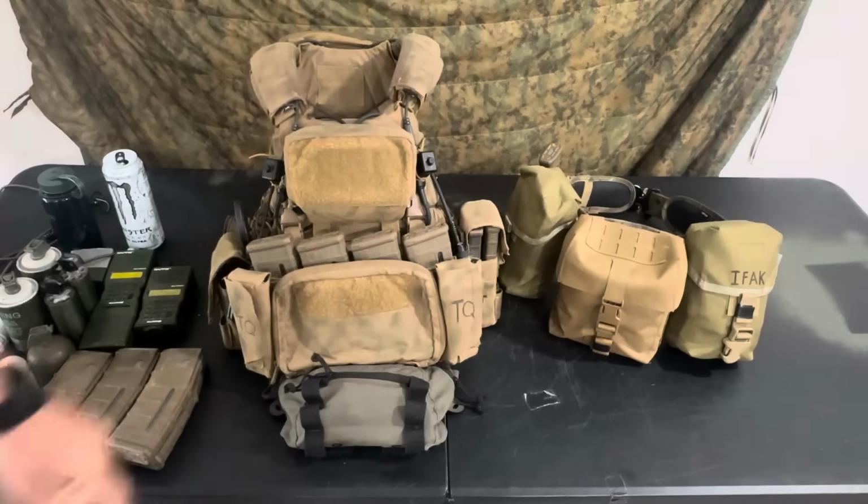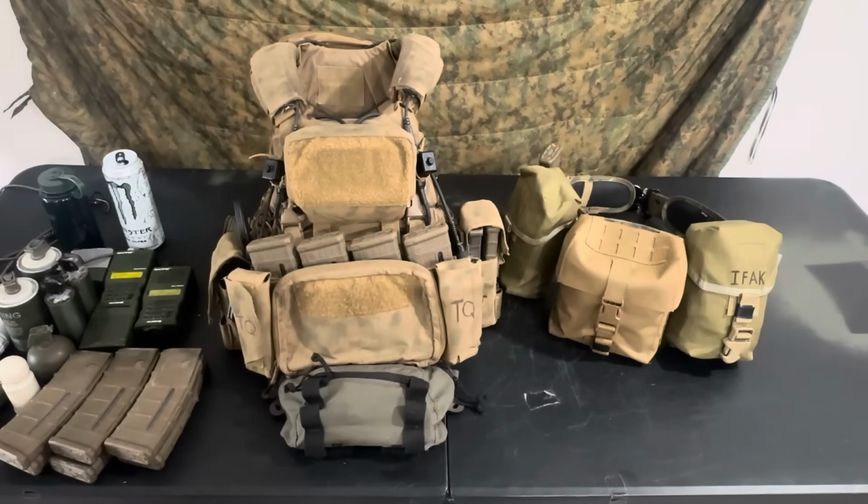I got some frag pouches and then some GP pouches and things like that. But this is essentially a rifleman's kit, right? But being able to maintain some extra space is extremely versatile, because it allows you to carry some extra things. It might not be the most optimal way to carry it, but it does perform the function of carrying the shit that you need to carry, which is the key takeaway here.